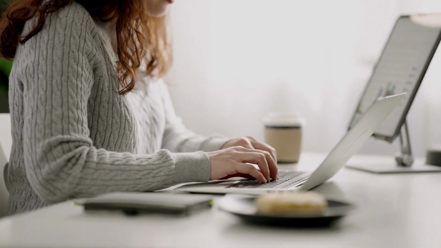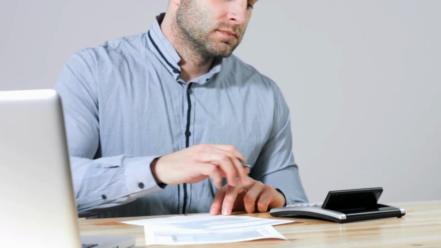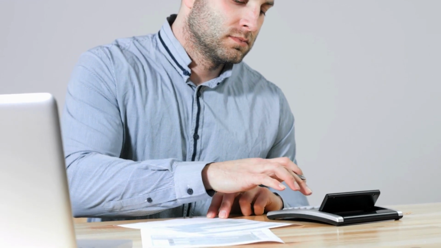Remember, folks, taxes may seem complex, but with the right strategies, you can keep more money in your pocket. Staying organized, being proactive, and educating yourself on tax laws will also put you on the path to financial success.